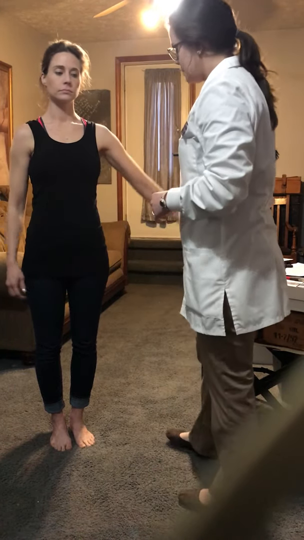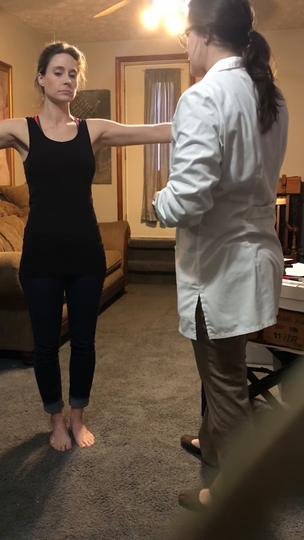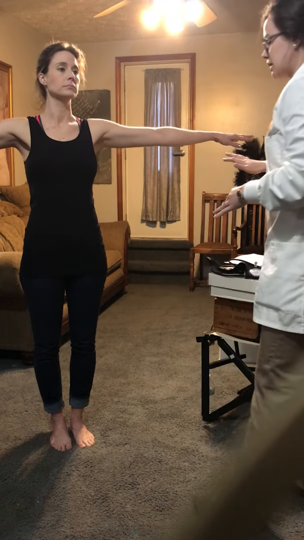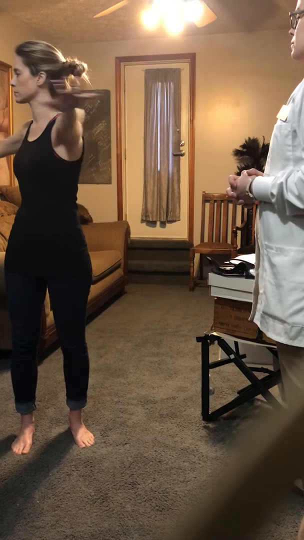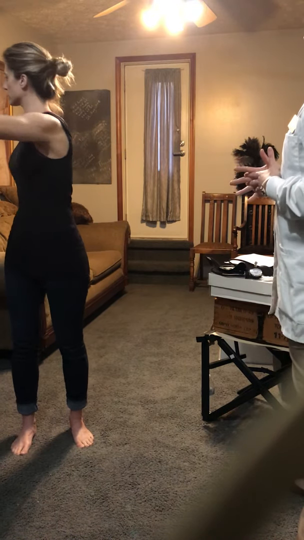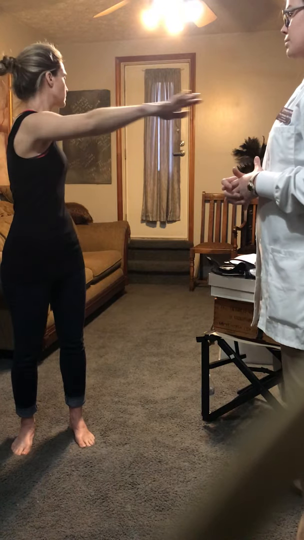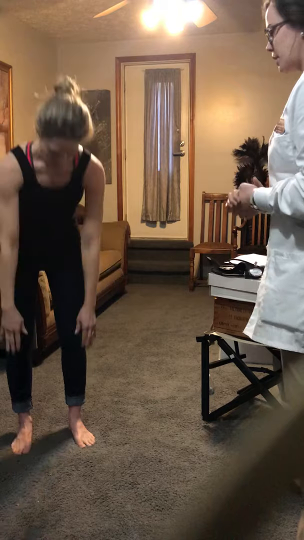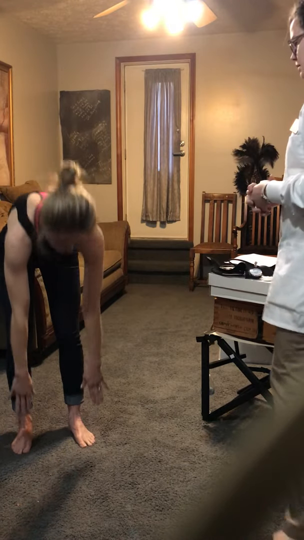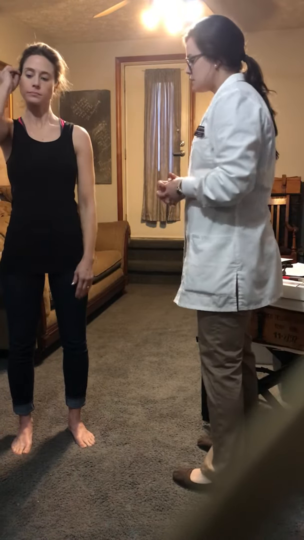And go ahead and have your arms out here for me. And I want you to twist side to side. You can spread your legs a little bit if you need to, just so that we can take a look at the thoracic and lumbar spine. And we have good range of motion with it as well. And again, just bend over, touch your toes real quick for me. Awesome, good job.